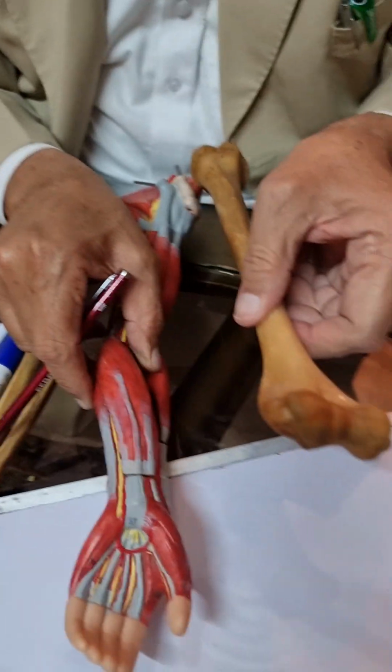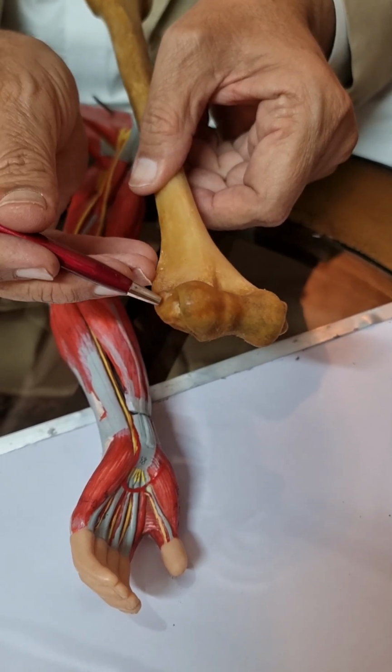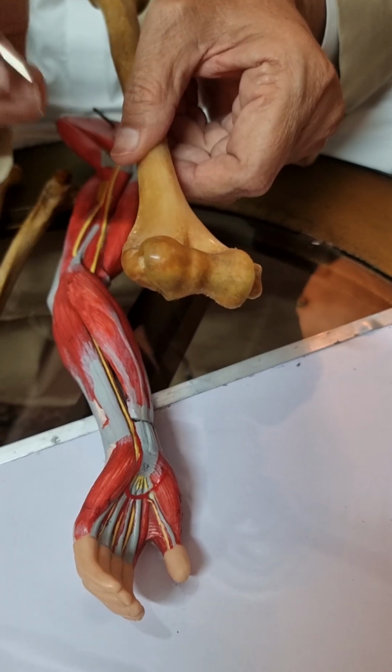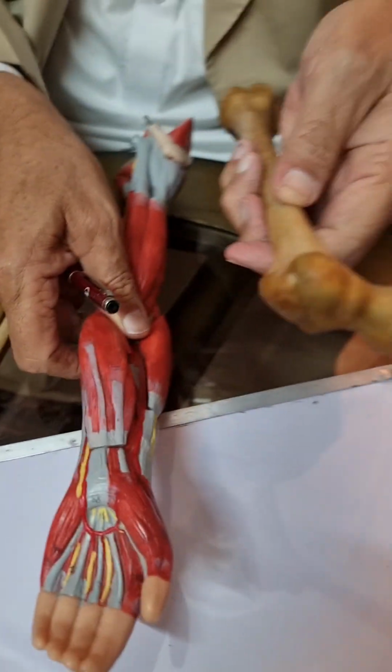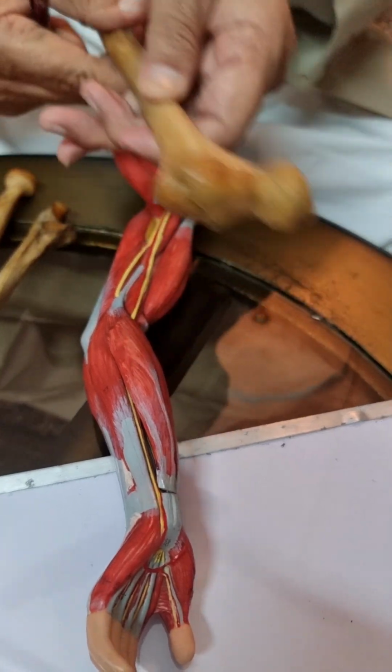And the facet on this anterior surface of the lateral epicondyle gives attachment to the common extensor origin. Through this common extensor tendon, many muscles of the extensor compartment, the posterior compartment of the forearm, are attached over here to this facet.